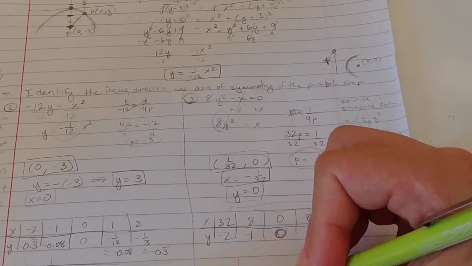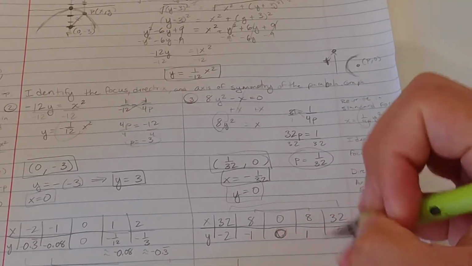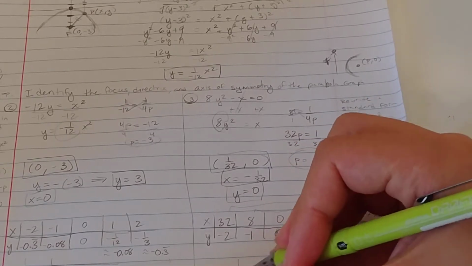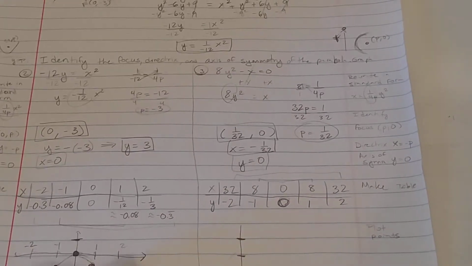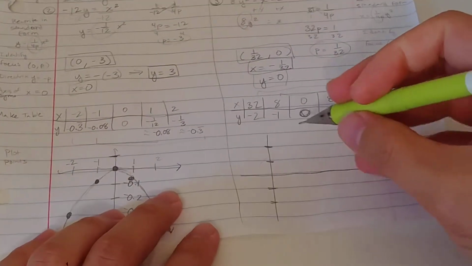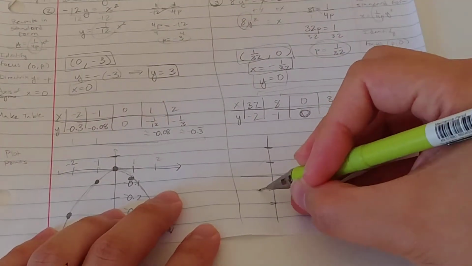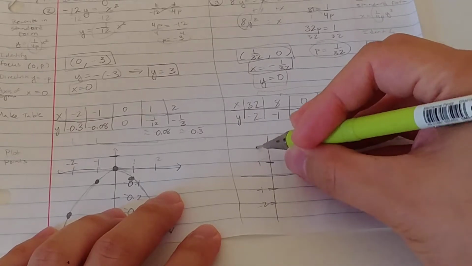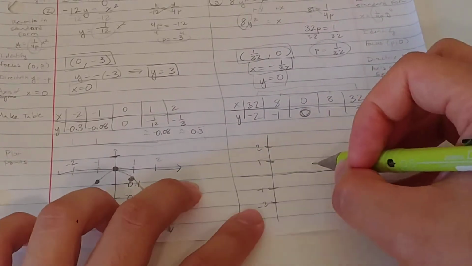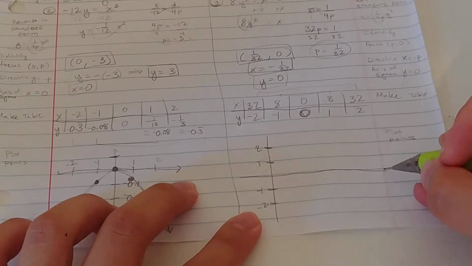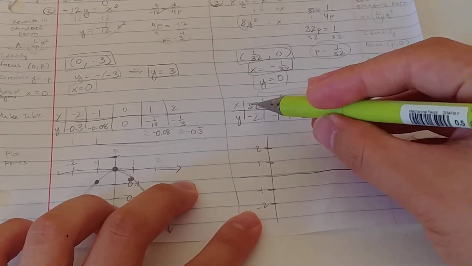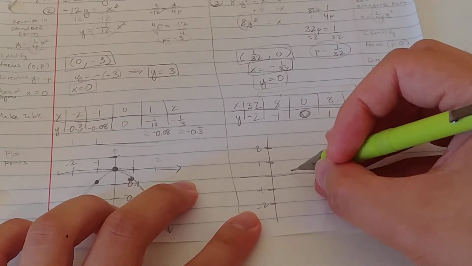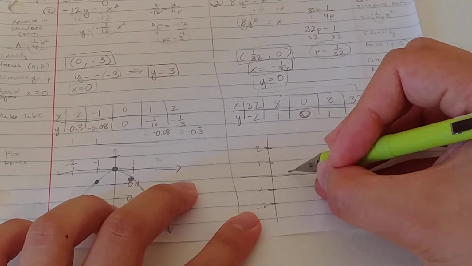And my y's, I'm just using 1 and 2, -1, and -2. And let's scoot the paper up. And for the x's, that's where it's going to get pretty big. All right, so it goes all the way to 32. Hey, let's go.